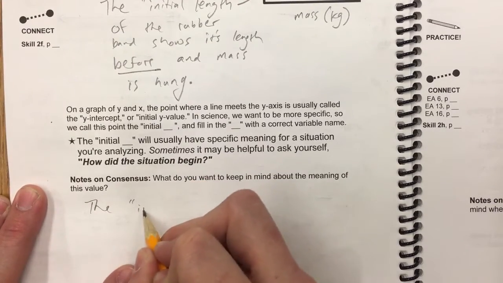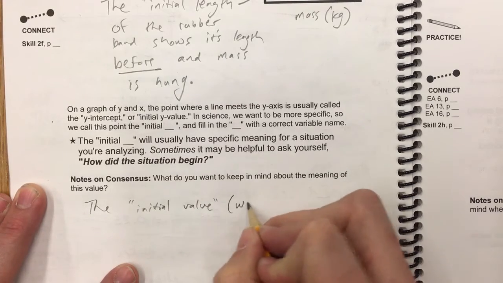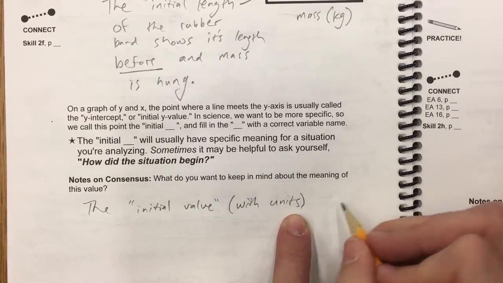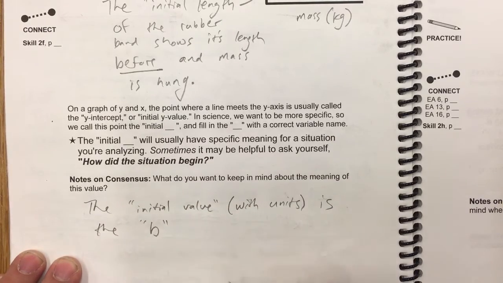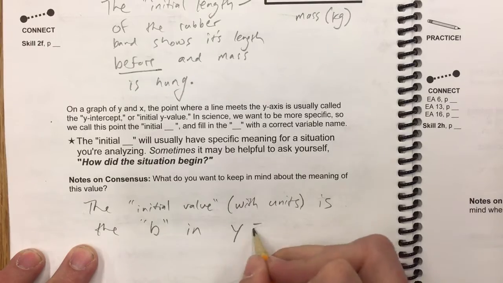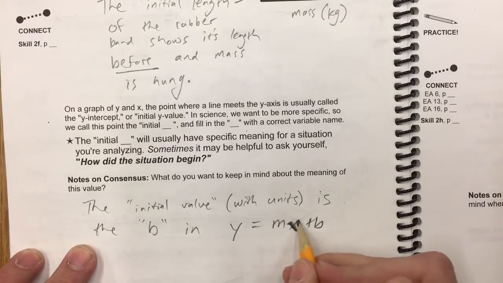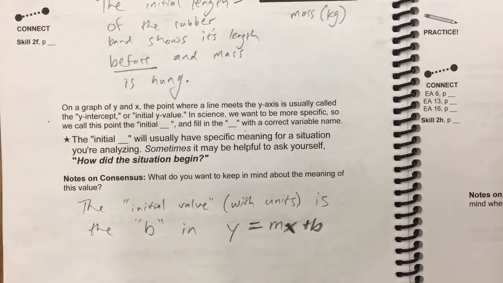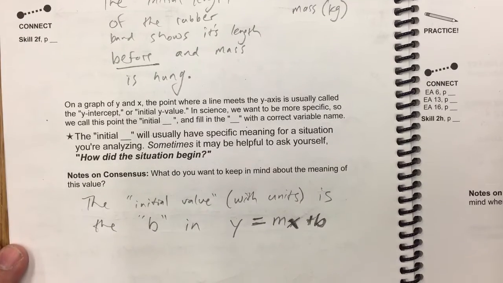The initial value, with units, always, any number that we write down has units, is the b in y equals mx plus b. I know that you've done a lot of work with y equals mx plus b in math class, and we're going to be using that in science class with some important differences. But we need to make sure that we know that that b has real meaning for a lot of physics situations.